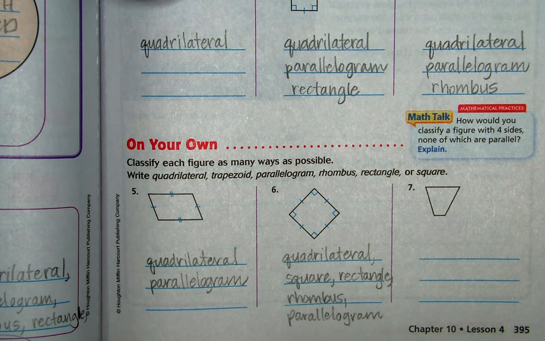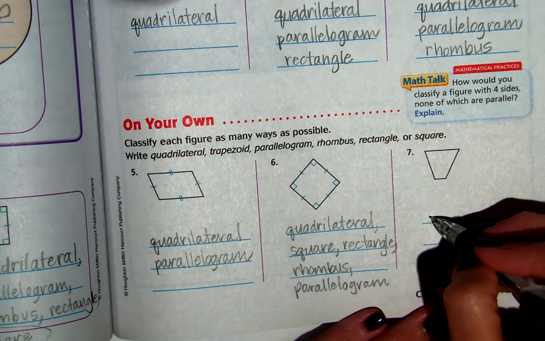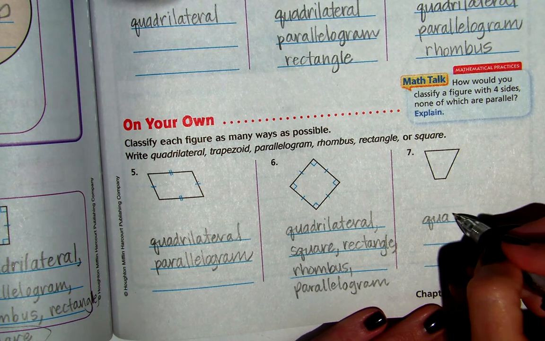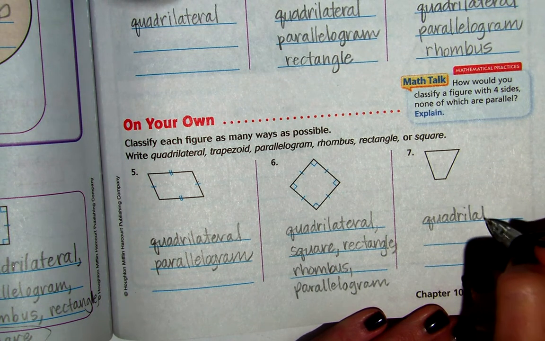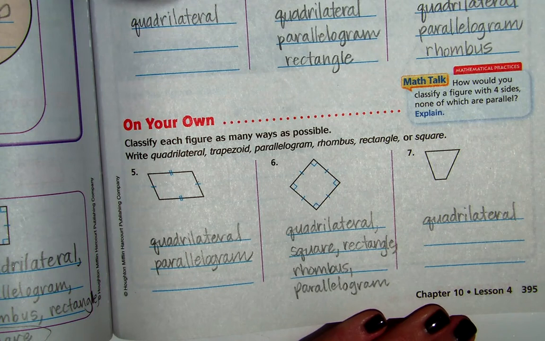Number 7, we see that this is a 4-sided object as well, so it is a quadrilateral. And anything else that you notice? This one is also a trapezoid.